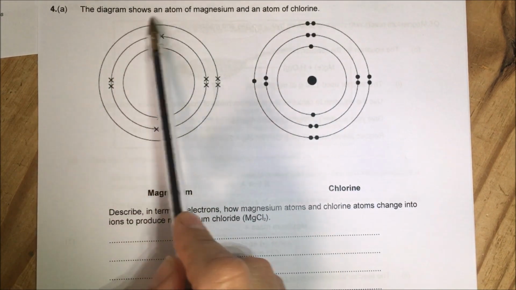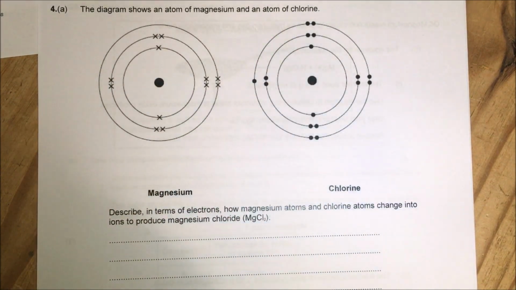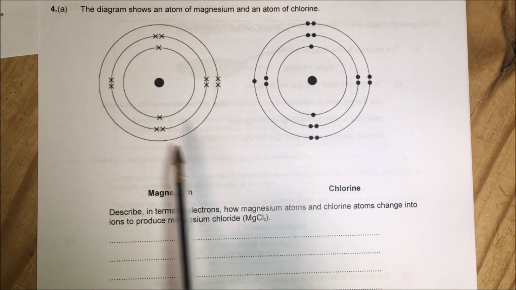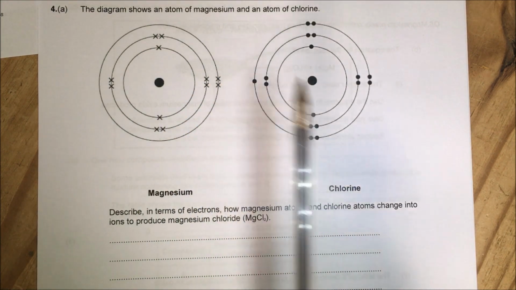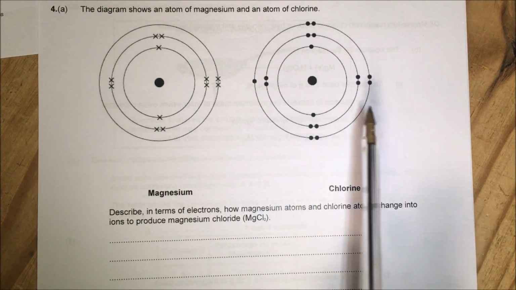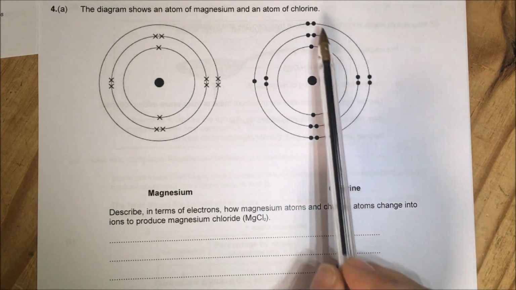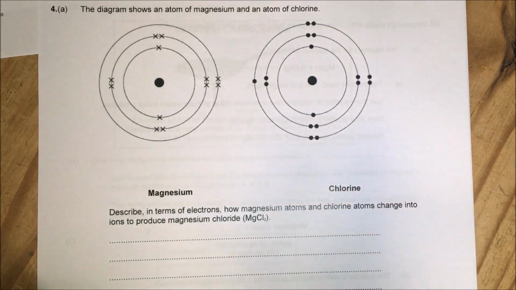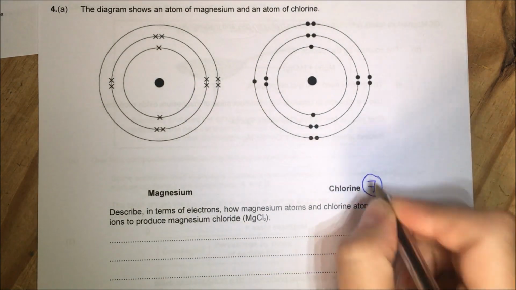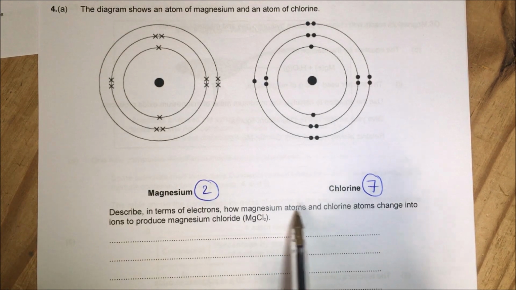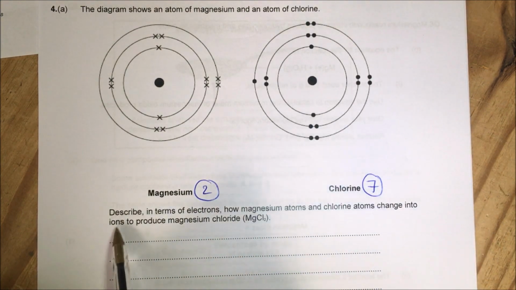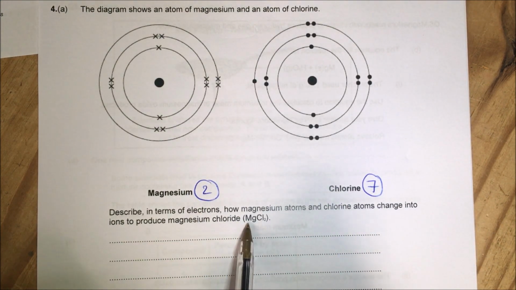Okay, so the diagram shows an atom of magnesium and an atom of chlorine. So here we see magnesium labelled up for us. It's got 2 electrons on the outer shell, so it must be in group 2. And chlorine, we can see here labelled up, and it's got 1, 2, 3, 4, 5, 6, 7 electrons in the outer shell, so that must be in group 7. Describe in terms of electrons how magnesium atoms and chlorine atoms change into ions to produce magnesium chloride, MgCl2.